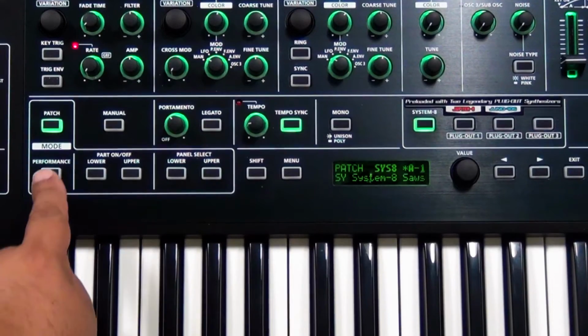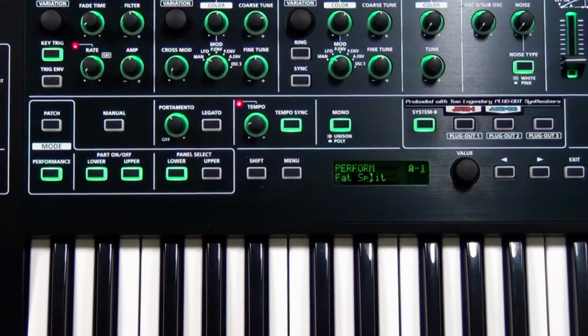In today's video, we're going to learn how to use the step sequencer inside the performance section of the Roland System-8. So the first thing we need to do before we get started is go ahead and get inside the performance section. So I press performance, and now let's go ahead and create a new performance.